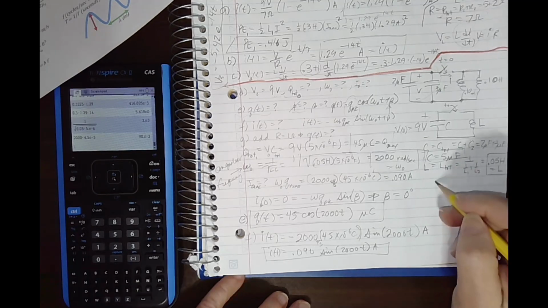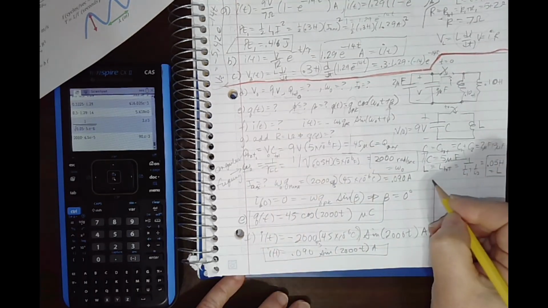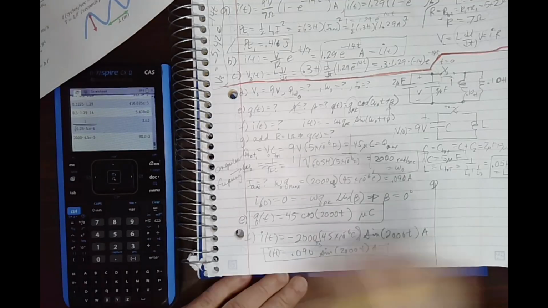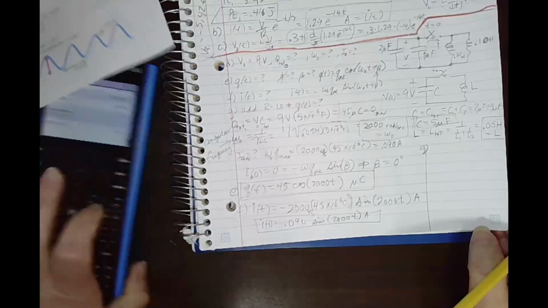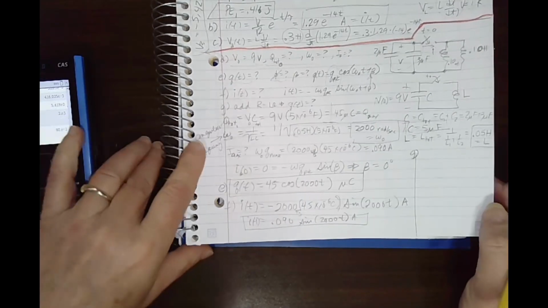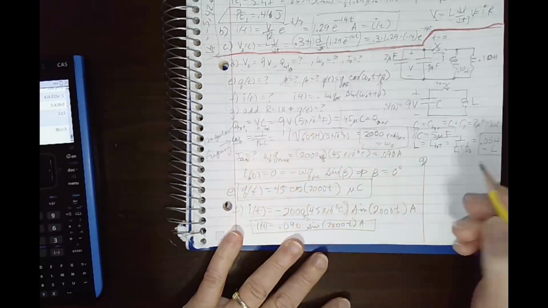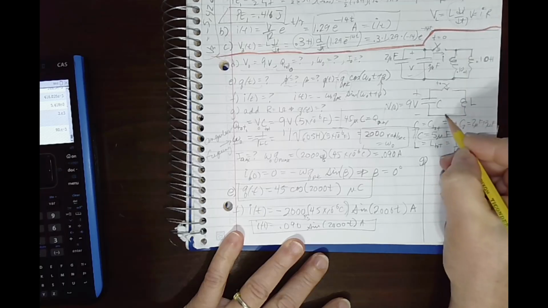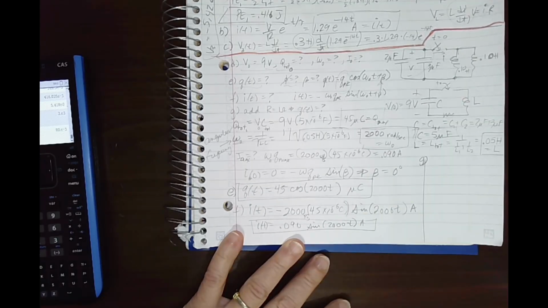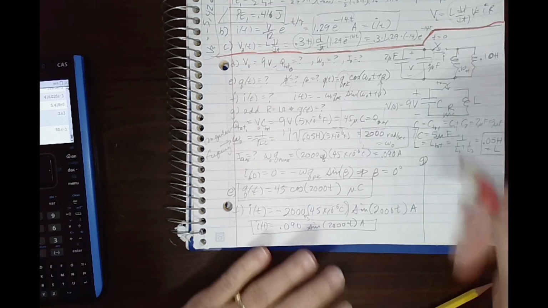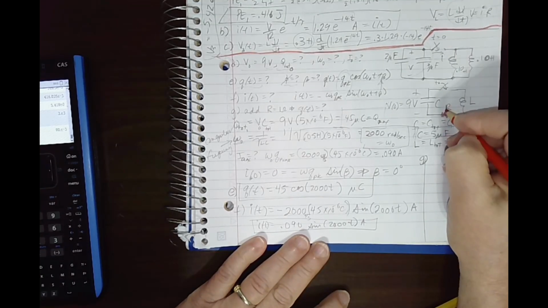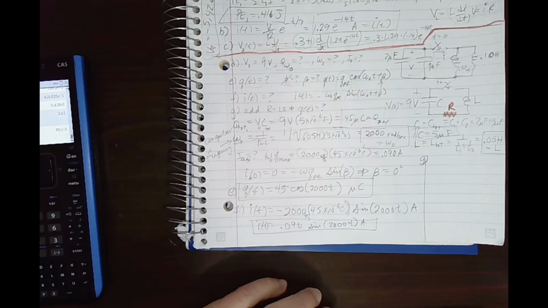We'll try to do part G over here so we don't lose everything. Scooch over our calculator. For part G, it says now we're going to add a resistor in here. Let's make it red so we can see something changed. Adding a resistor, like I said, causes losses, causes the energy to go away.